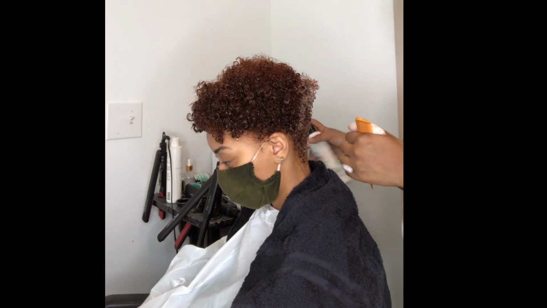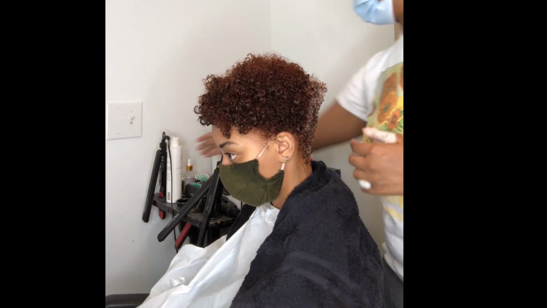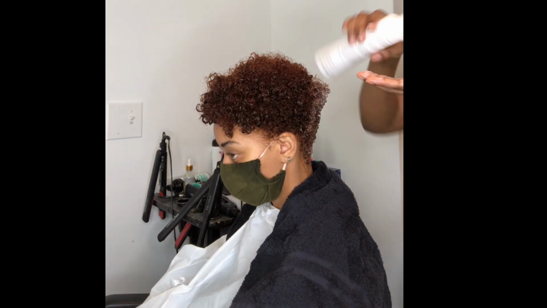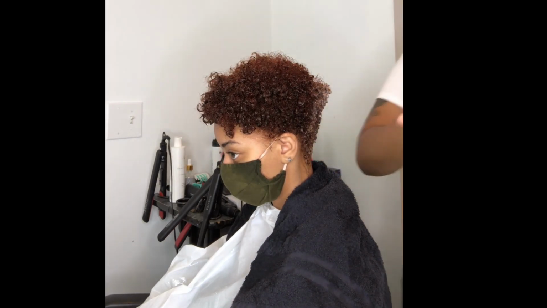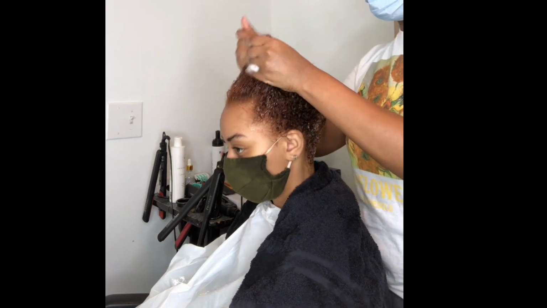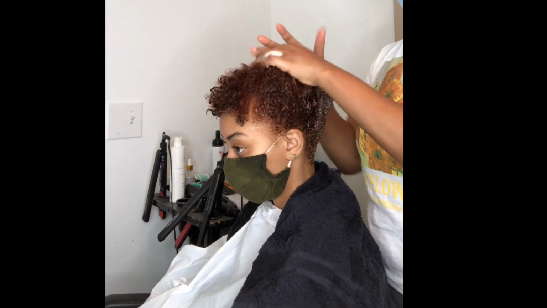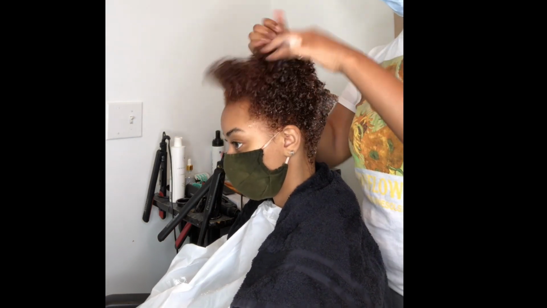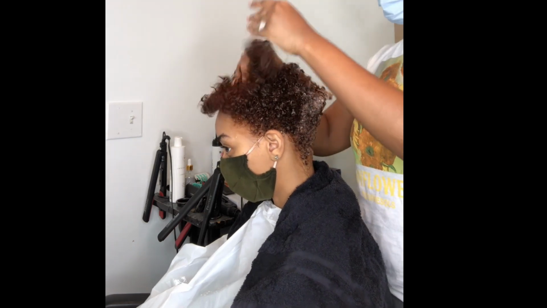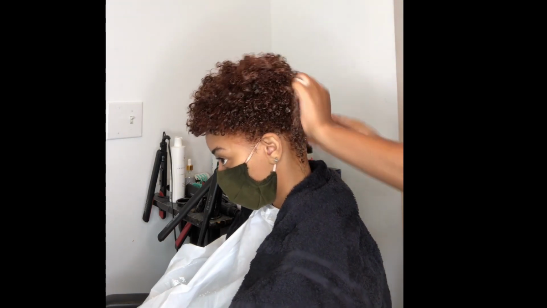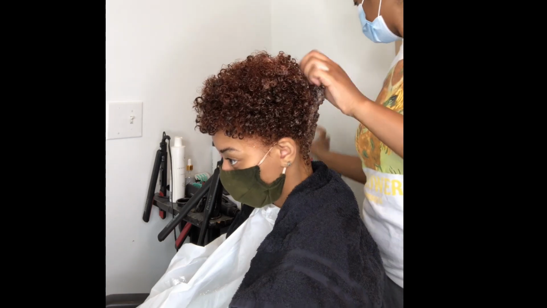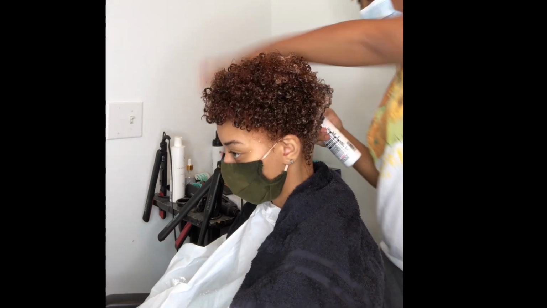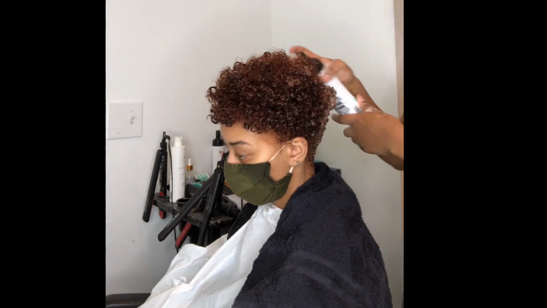But it's important for you to see the differences because depending on your hair type or your hair texture, you'll be able to practically apply the right technique to get the best results that you're looking for with your hair. So with this particular model, her hair is still very wet, just how the other model was.